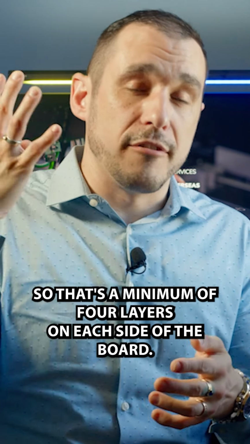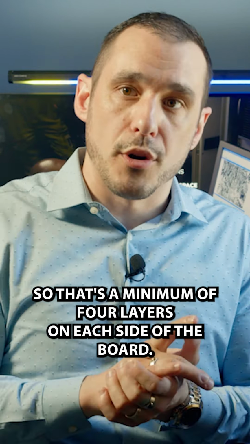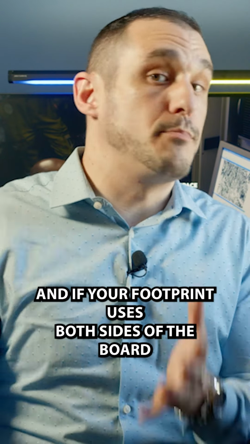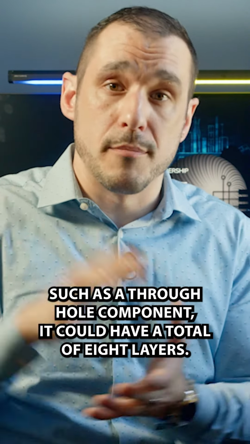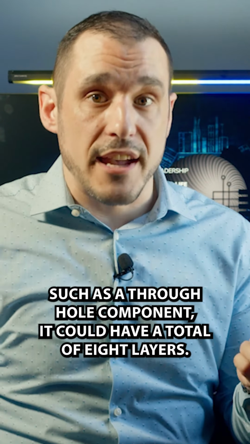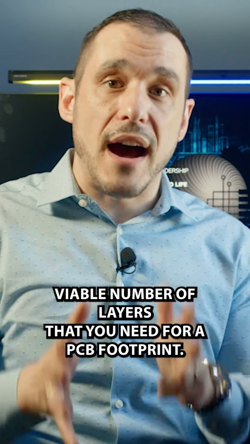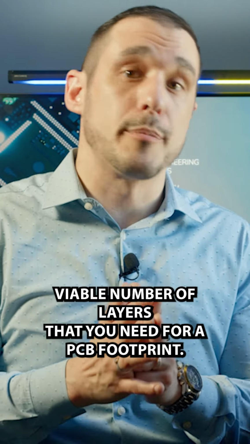So that's a minimum of 4 layers on each side of the board, and if your footprint uses both sides of the board, such as a through-hole component, it could have a total of 8 layers. So I think that's the minimum viable number of layers that you need for a PCB footprint.